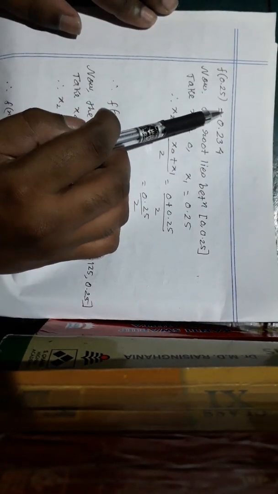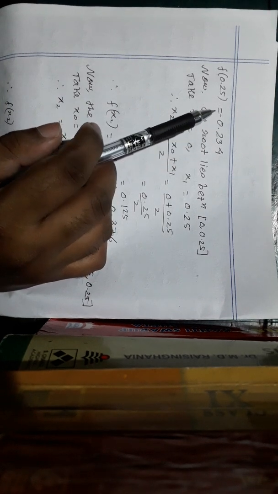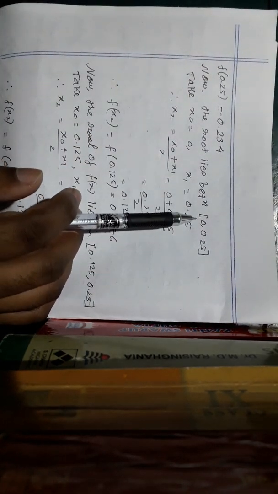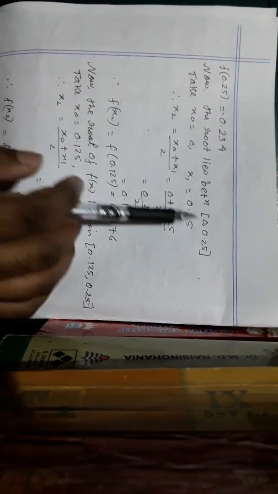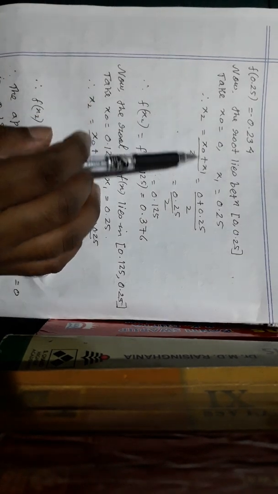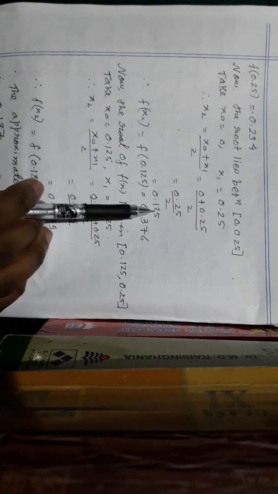So here we get f of 0.25 as minus 0.234, which is negative, and f of 0 is positive. So the root is lying between 0 and 0.25. Now you take x0 as 0 and x1 as 0.25. Again you find x2, x0 plus x1 divided by 2, so we get 0 plus 0.25 by 2, which is 0.125.